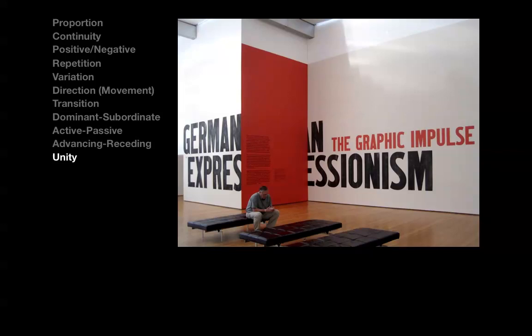Unity is by far the most faceted of all the coordinating principles of design. There are various ways and means for creating unity: proximity, grouping, overlap, continuity, closure, containment, pattern, and grid.